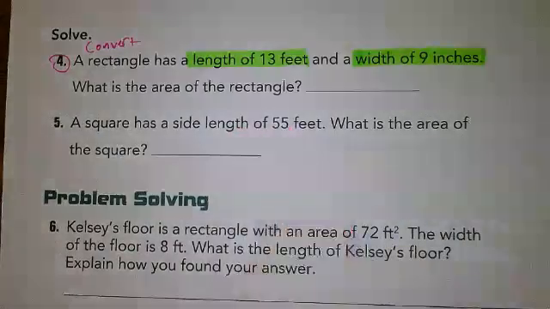Number 5, it says a square has a side length of 55 feet. What do I do on this one? Because it only gives me one length. How am I supposed to multiply if I only have one length? What am I supposed to do, Lily? It's a square, so it has all equal sides. So I only need one length because every side is going to be the same length, right? So even though it only gives me one side, I know the length of two sides.